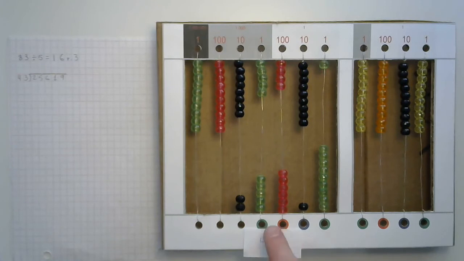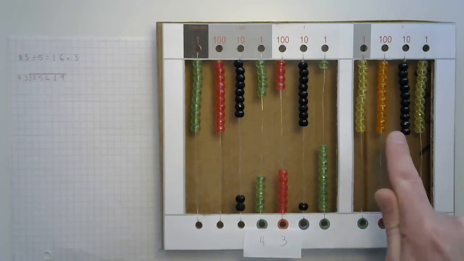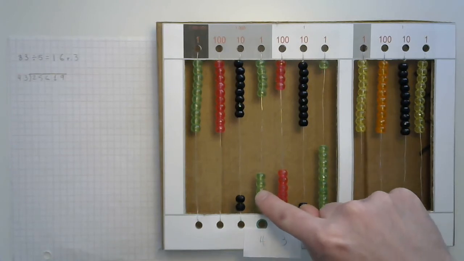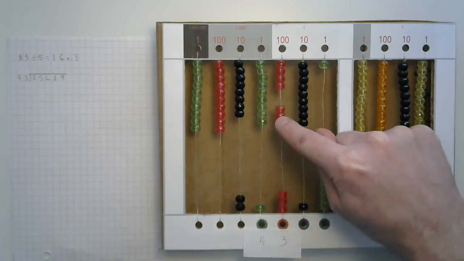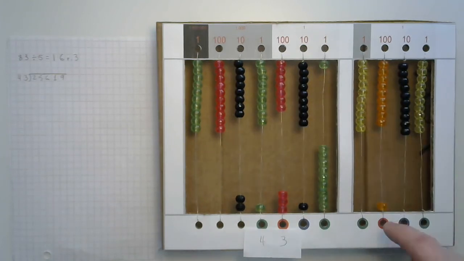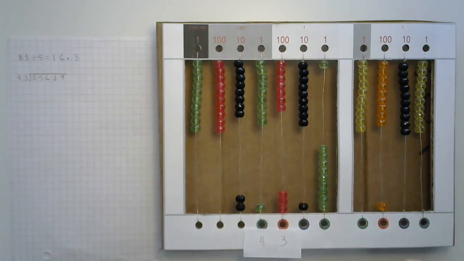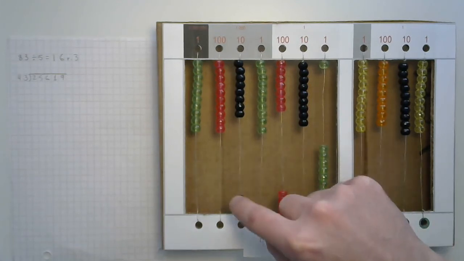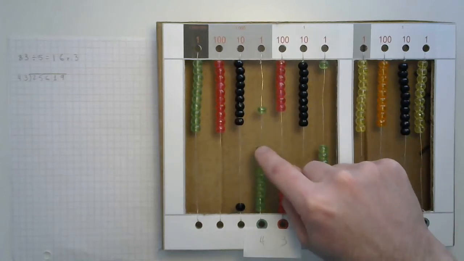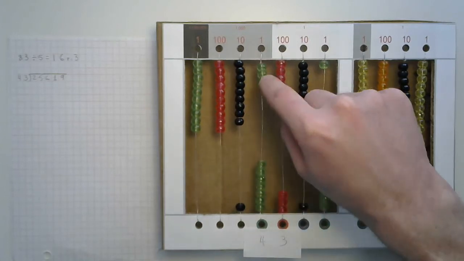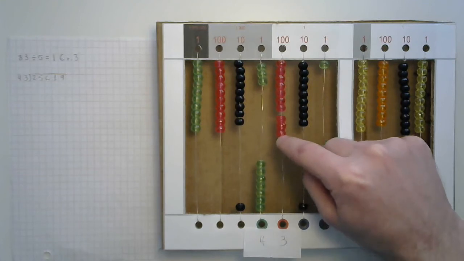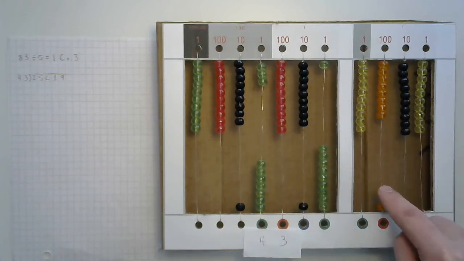So look, we're in the hundreds right here. We're going to be recording on this string. So let's take away 4 and let's take away 3. That's 1. Yeah, we can't do that again, can we? Until we exchange. We can take away 1, 2, 3, and 4. Whoops. And we need to take away 3. That worked out nicely.